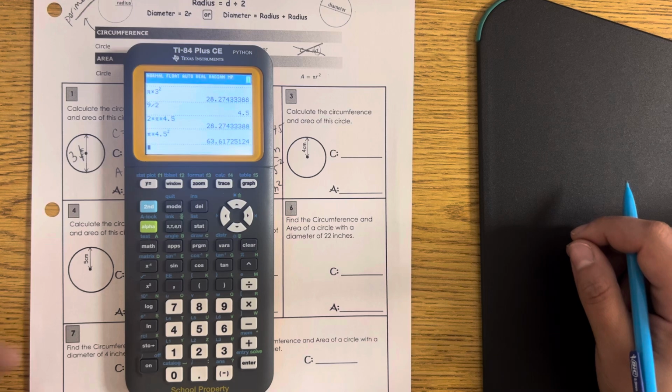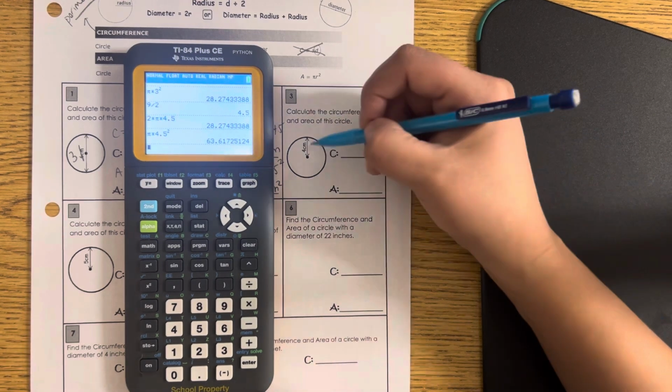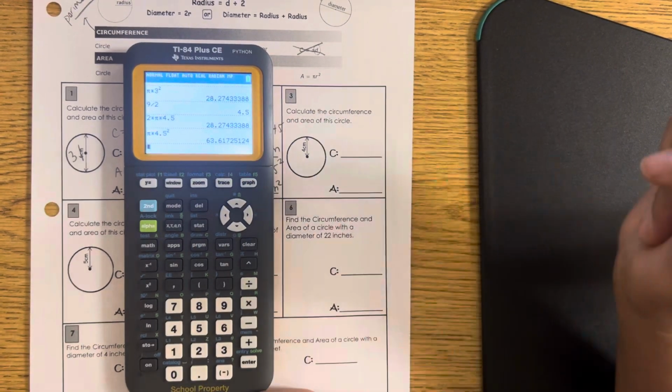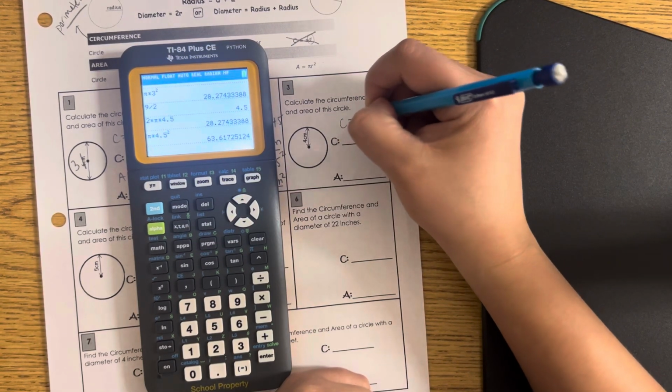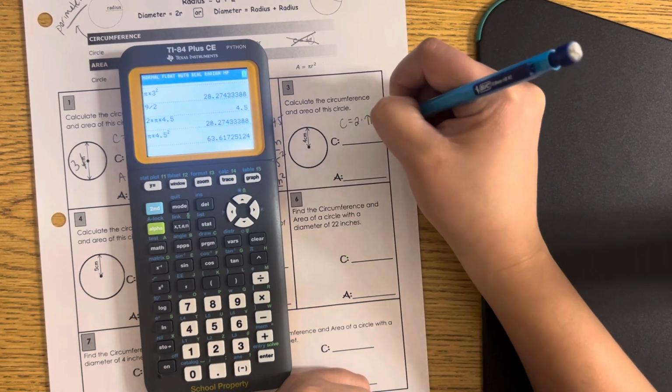It gave me the radius. How do I know that's the radius? Because it's halfway across the circle. So I do not need to cut it in half if it's already the radius. The circumference is C equals 2 times pi times the radius.